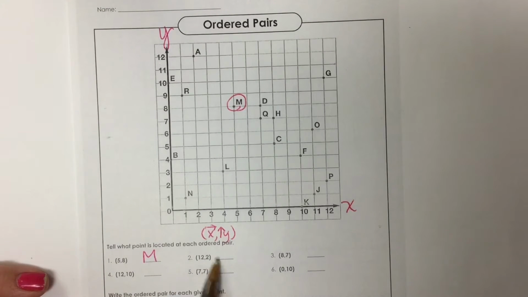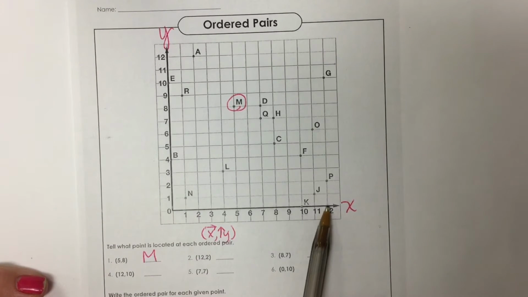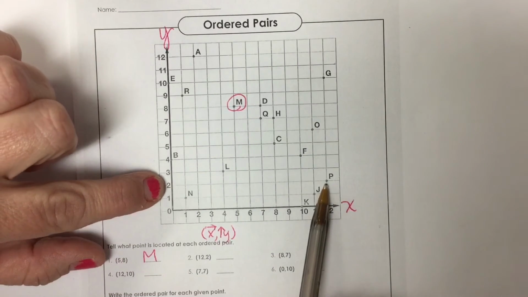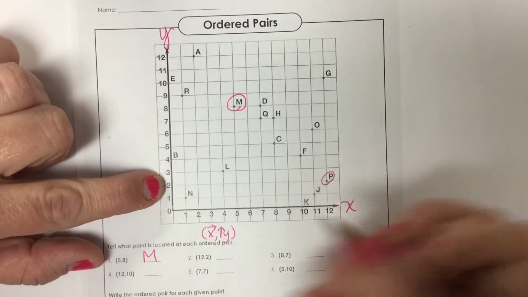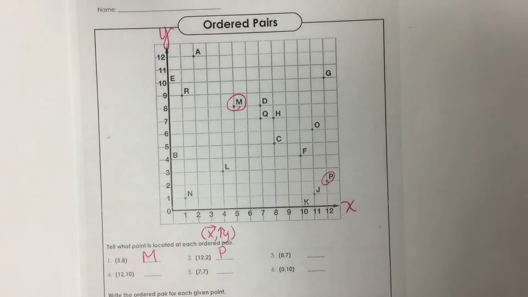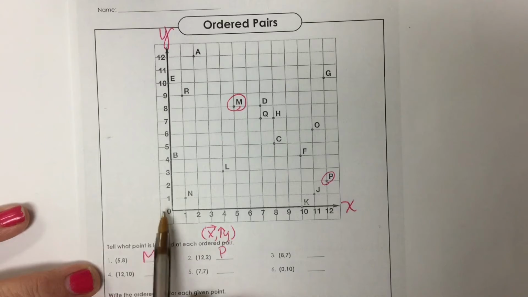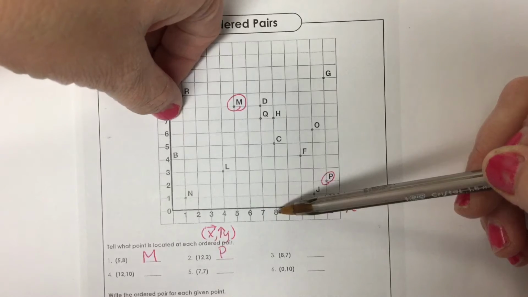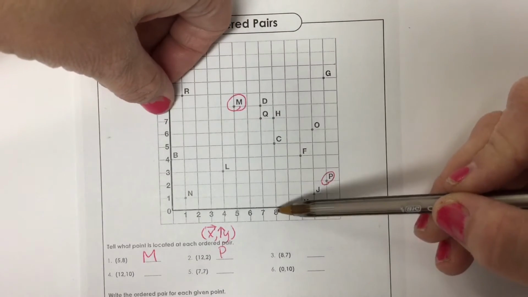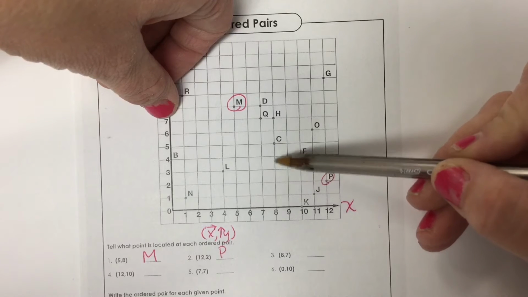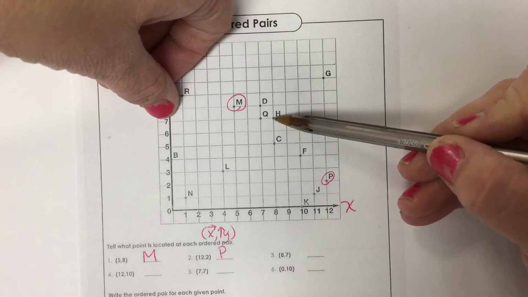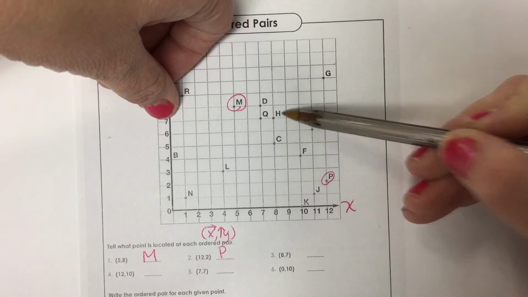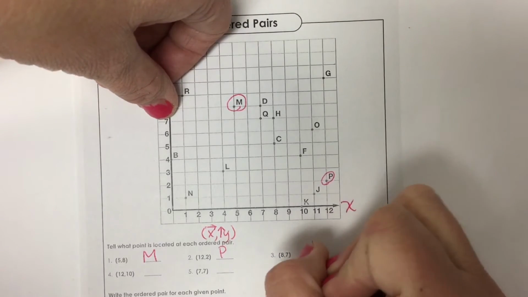Okay, (12, 2). I'm going to start at 0, go over to 12, and then go up to 2. And that letter is P. Notice I'm not drawing lines from anything. We don't draw lines all over a coordinate grid. Now (8, 7). I'm going to go over to 8, and then you can either find 7 and see where they intersect, or you can just count 1, 2, 3, 4, 5, 6, 7. So the point is H. This ordered pair is named H.